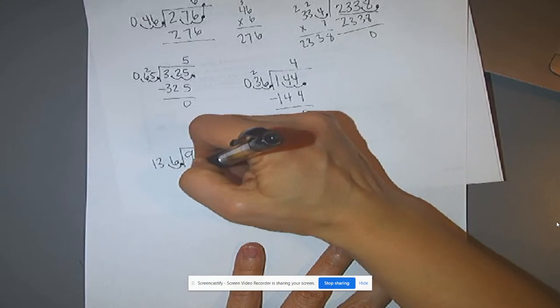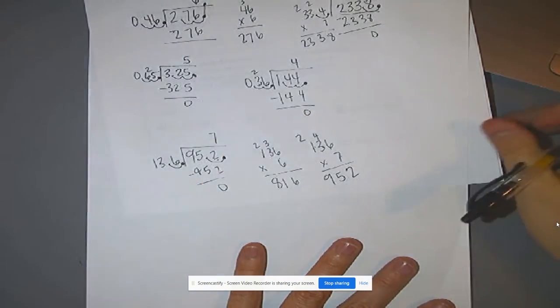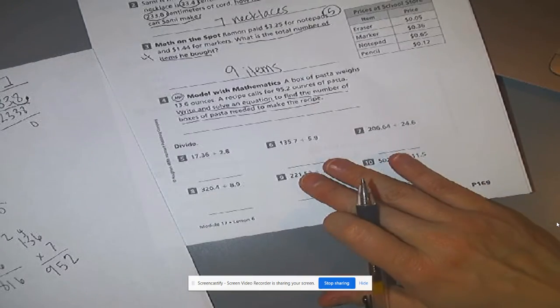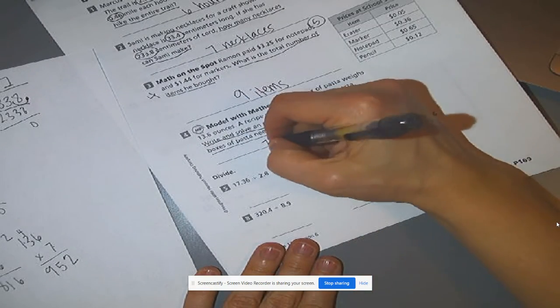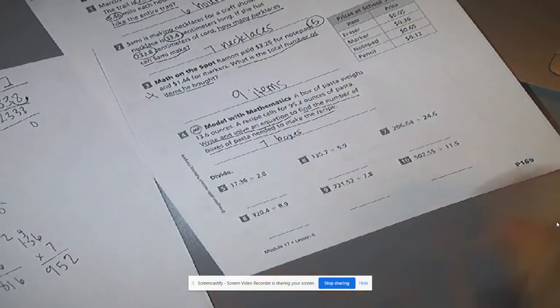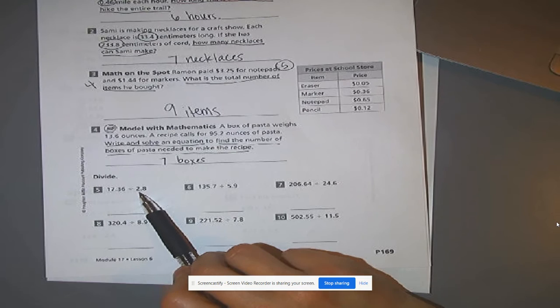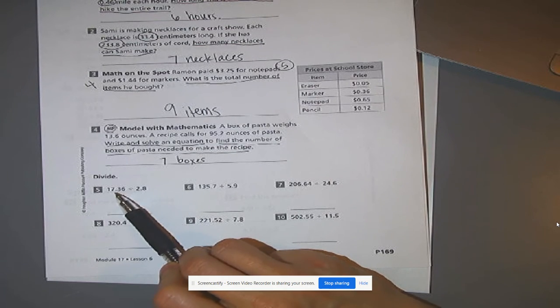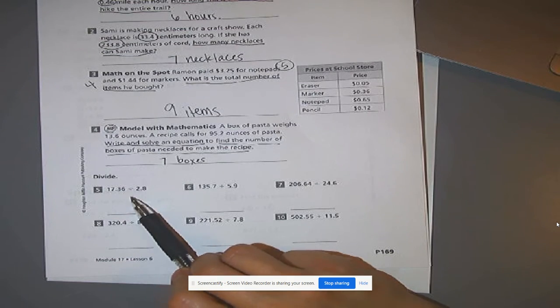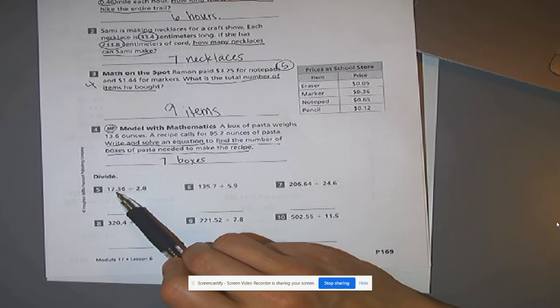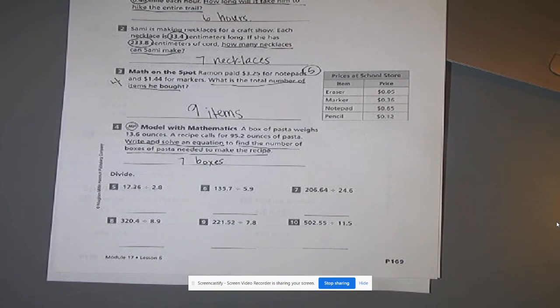So this is 952. So how many boxes will they need? They will need 7 boxes. Okay? All right. Remember, when you're dividing decimals, you cannot divide by a decimal, so you need to make it a whole number by multiplying by 10. If I multiply by 10 on this number, I've got to multiply by 10 on this number. If I move this one to the right, I have to move this one to the right. And then you do your division, and then your decimal goes straight up.